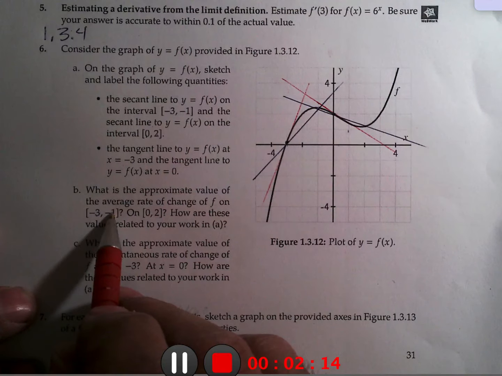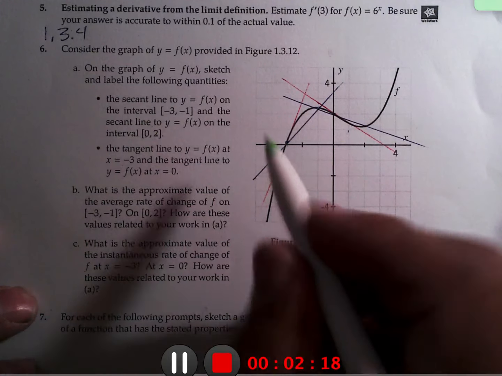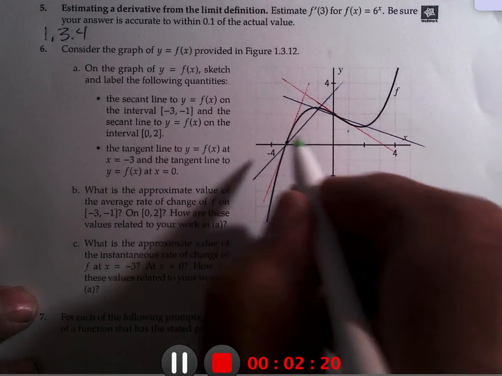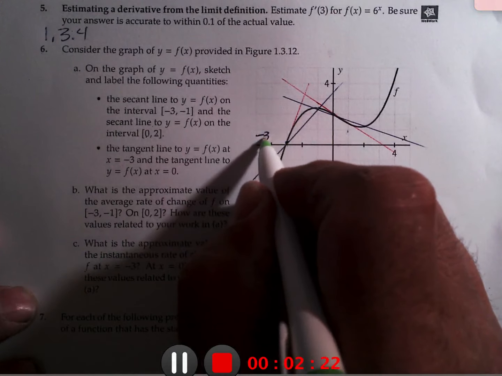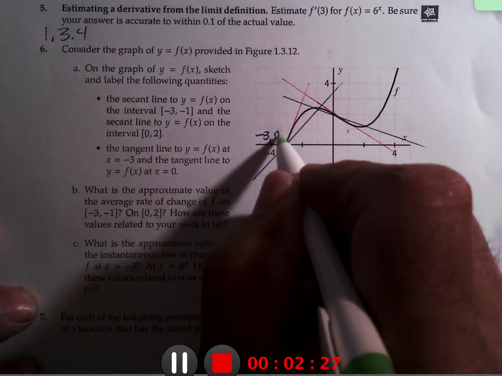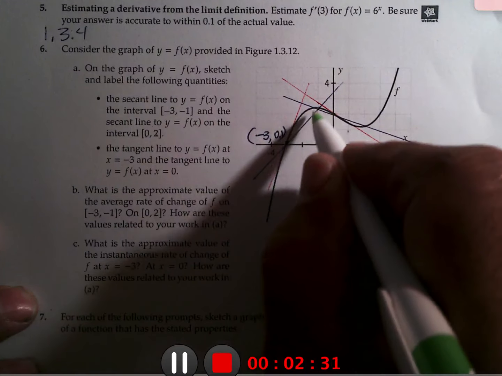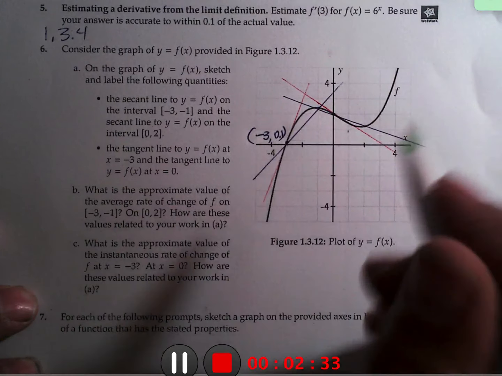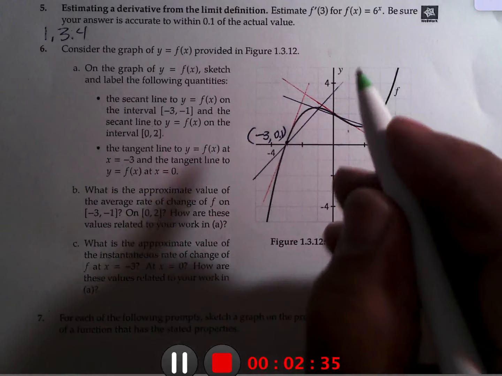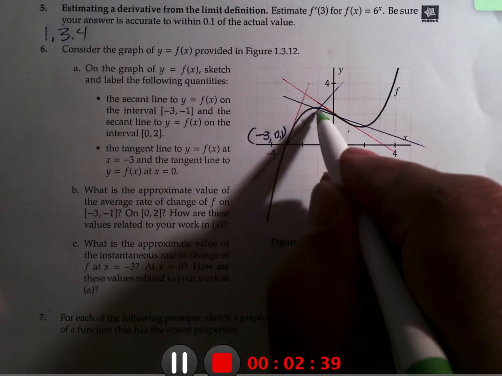Well, let's figure out what these points are. So this point is -3, let's say 0.1. This point is close to both lines there. We'll call that -1 and 1.3.